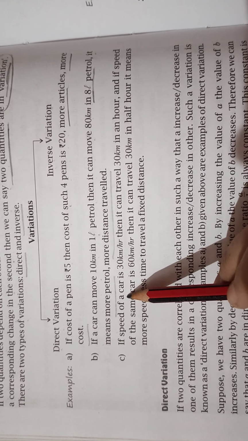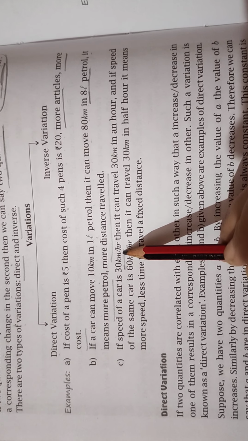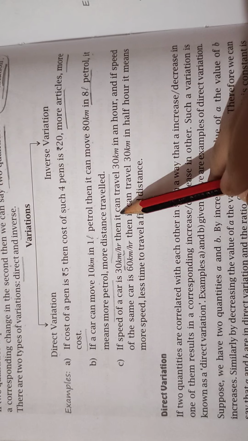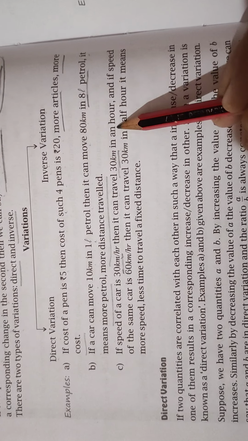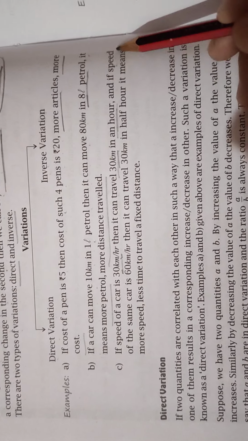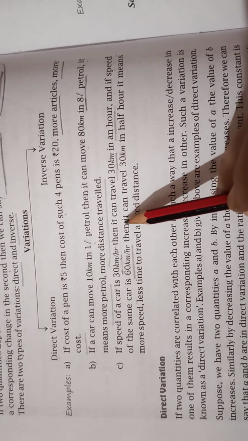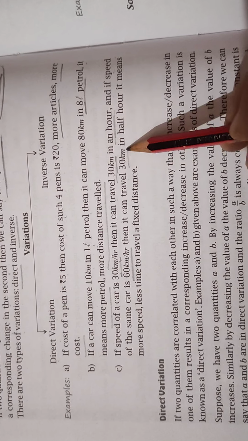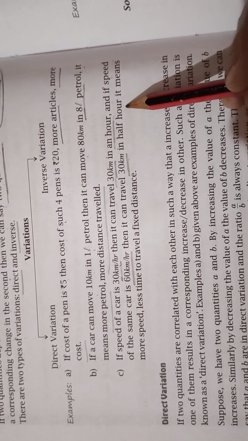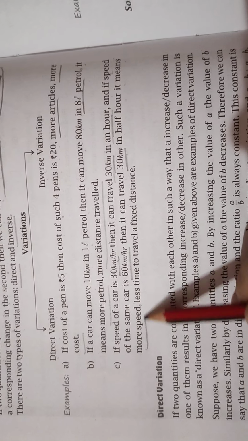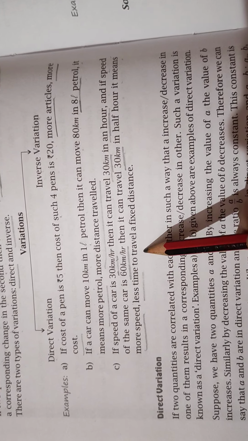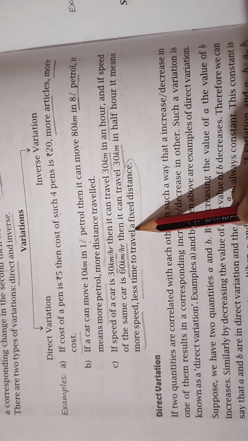Now, if the speed of a car is 30 km per hour, then it can travel 30 km in an hour. If the speed of the same car is 60 km per hour, then it can travel 30 km in half an hour. It means more speed, less time to travel a fixed distance.